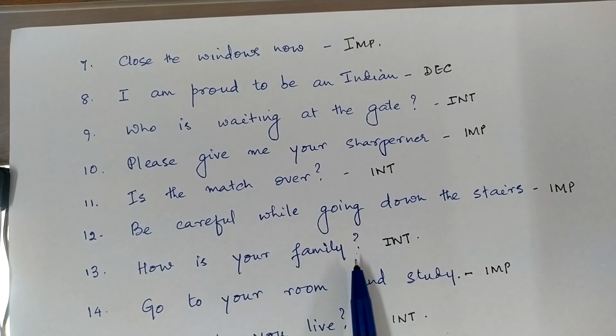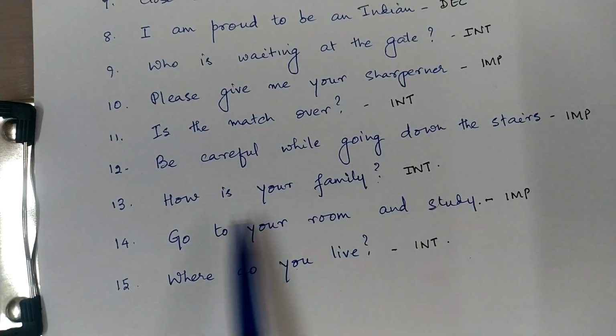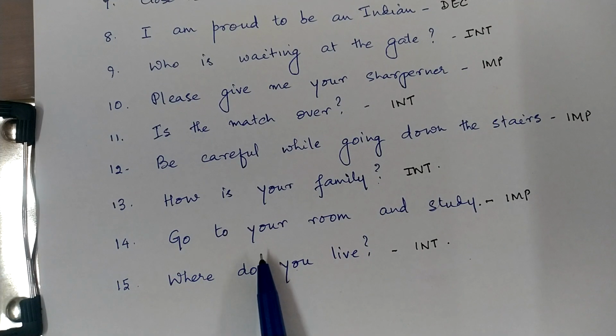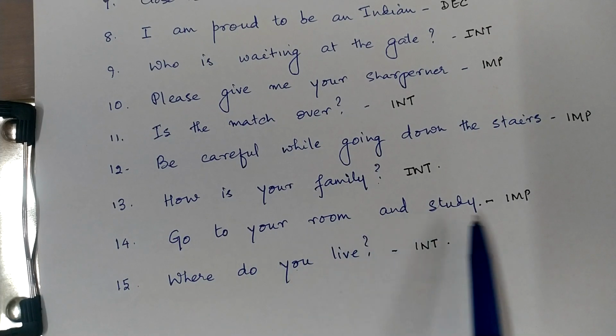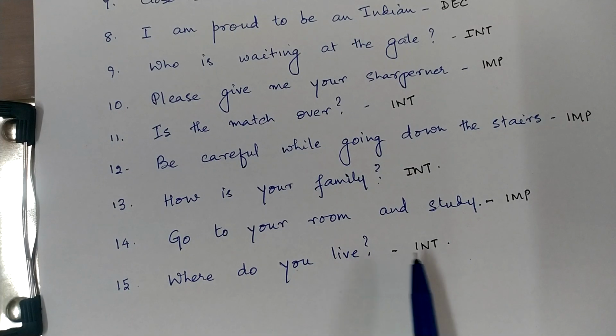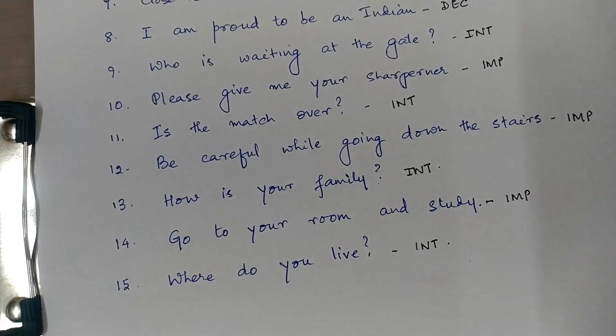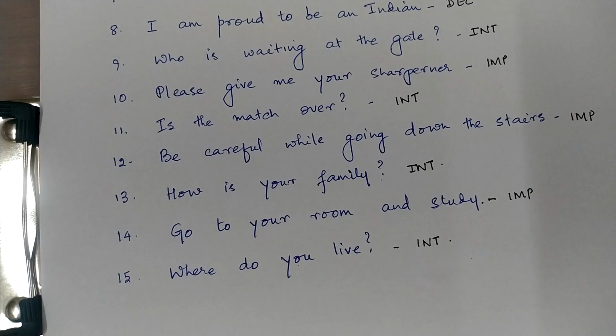Number 13, how is your family? Question mark, that is why it is interrogative, and it has the question word how. Number 14, go to your room and study is imperative. Why? Because it is commanding us to go to our room and study. Number 15, where do you live? is again interrogative because it is asking a question. Now children, I have explained to you what a sentence is, why it is important in grammar and what identifies a sentence, and I've given you a few examples of the various kinds of sentences. In this topic we have discussed your tryout 1 from your Superb English Grammar book.